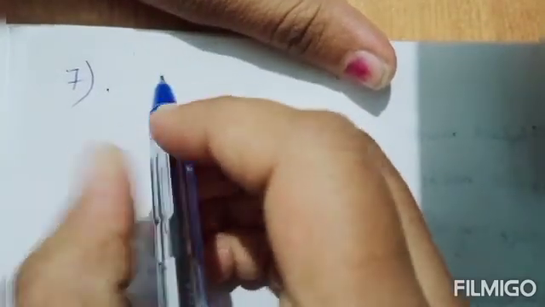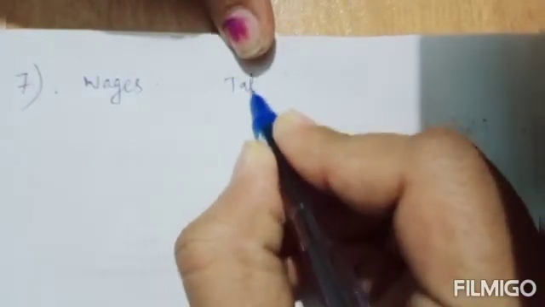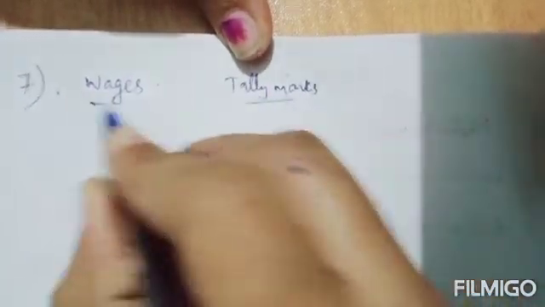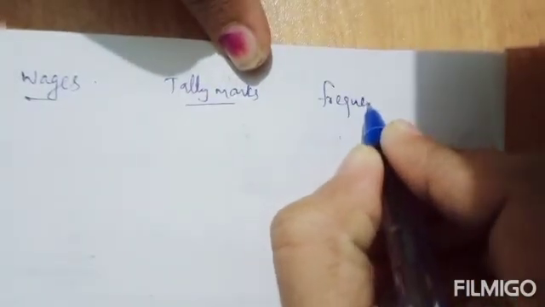Next, seventh question. The following data represents the weekly wages in rupees of 15 workers in a factory. Prepare a frequency table, then find how many workers are getting less than rupees 850 per week, and how many workers are getting more than rupees 800 per week. First you have to construct the frequency distribution table. In the first column you write wages, second column tally marks, third column frequency.